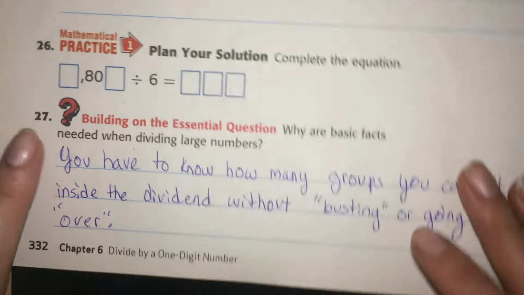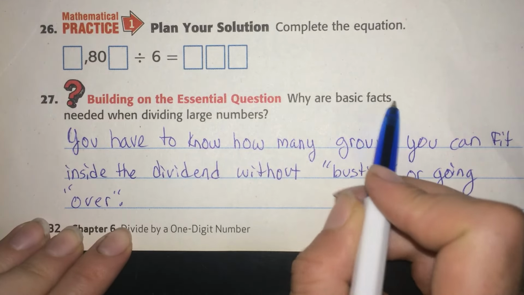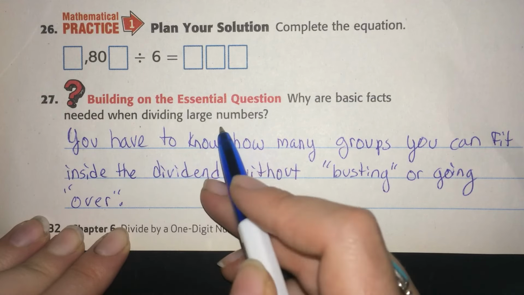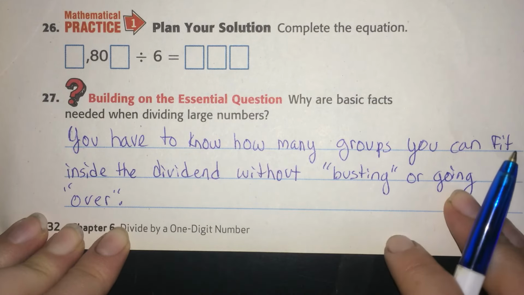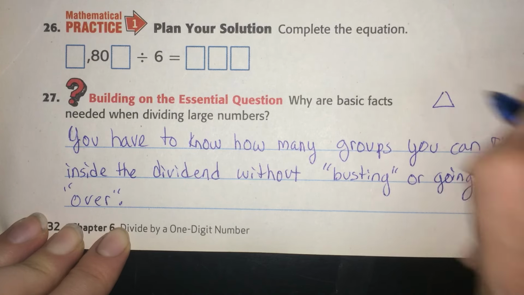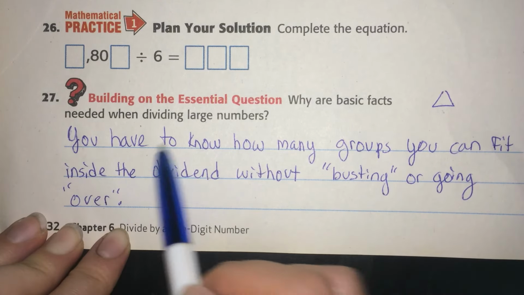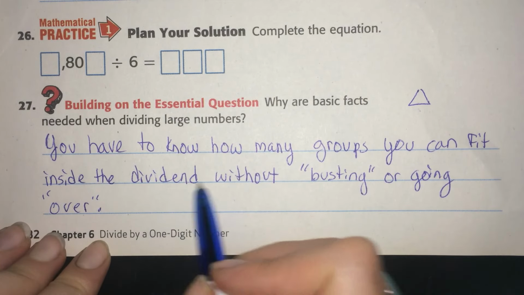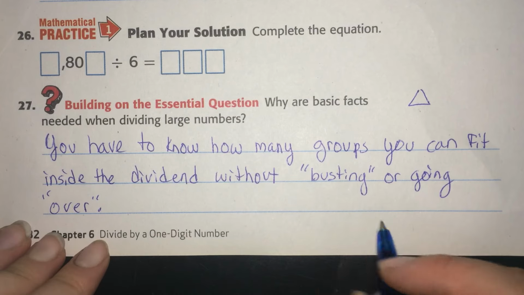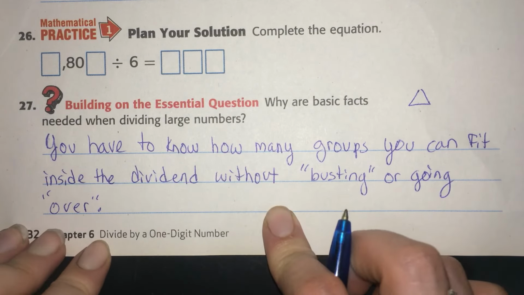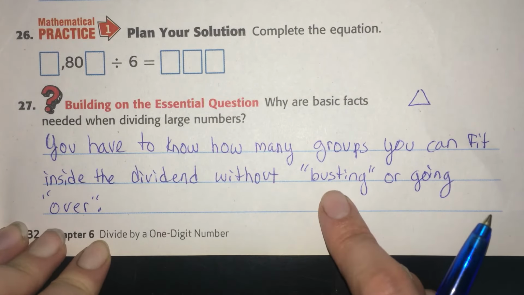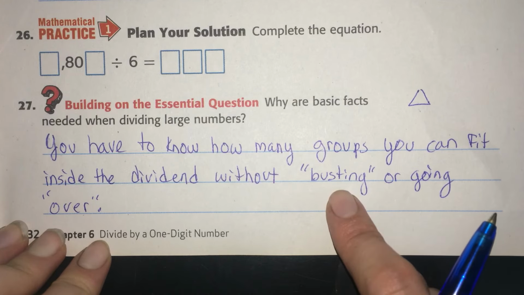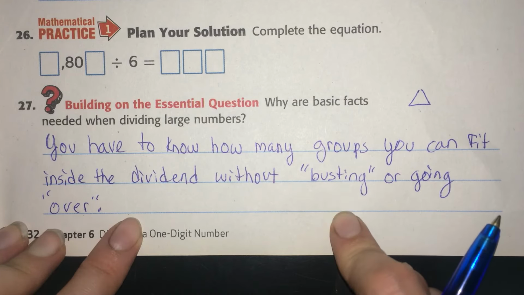Okay, before you go, let's look at the building on essential questions in the back. And it says, why are basic math facts needed when dividing large numbers? Okay, so why do we need to know our fact families? Why do we need to know that information? You have to know how many groups you can fit inside the dividend without busting or going over. And in class, I'm going to talk about what I mean when I say busting, when we talk about long division. Okay? So that's coming soon.